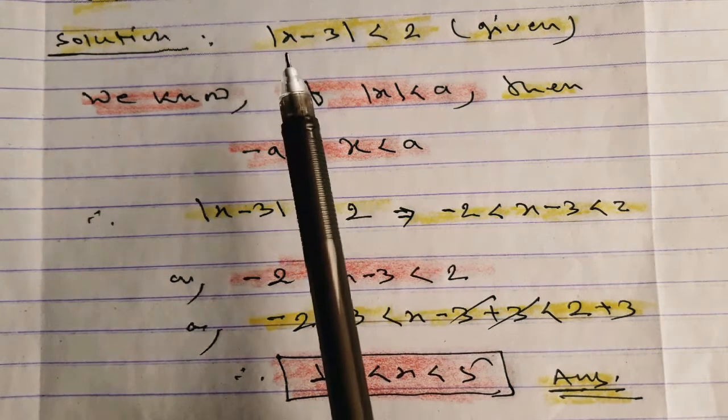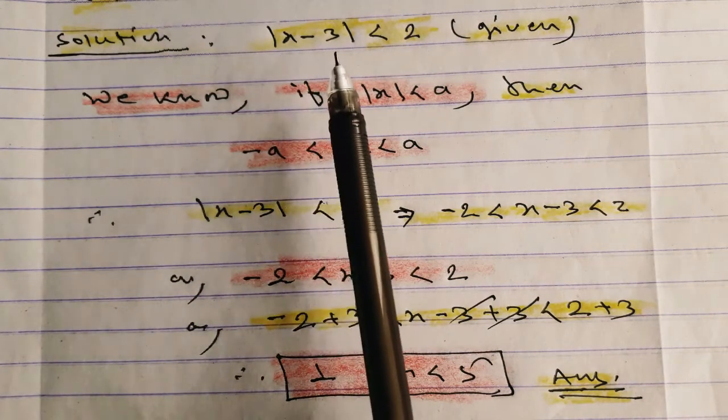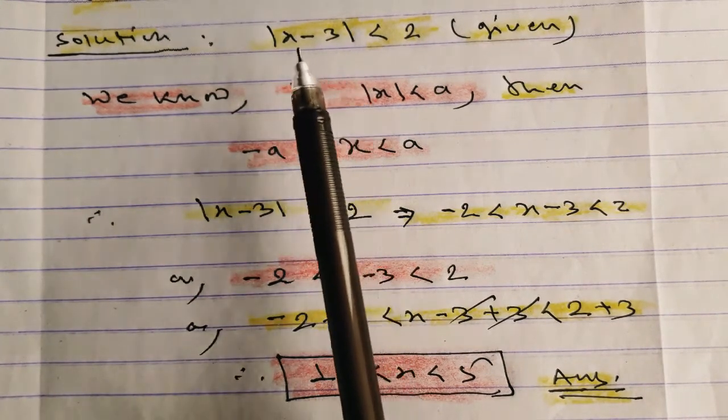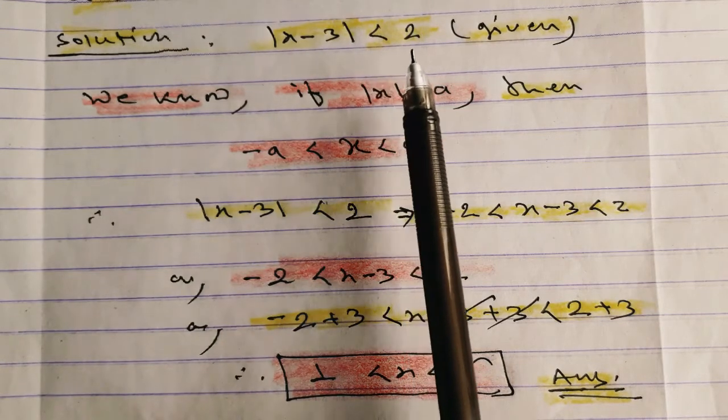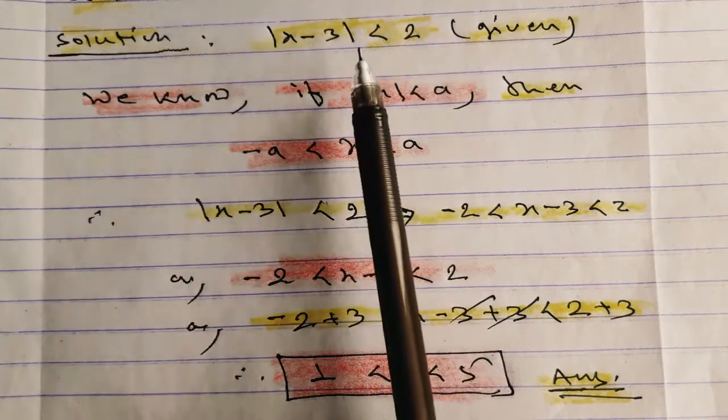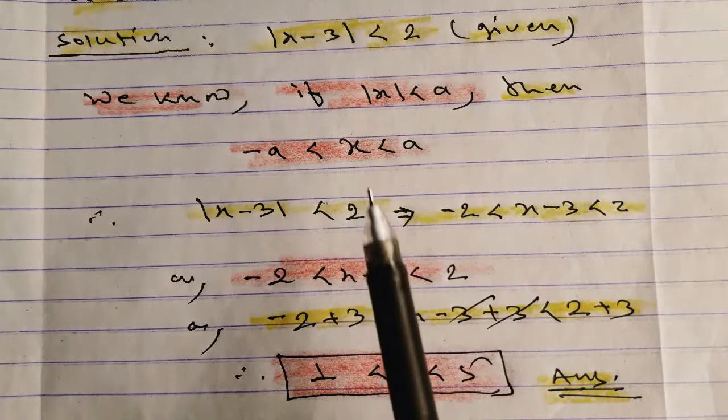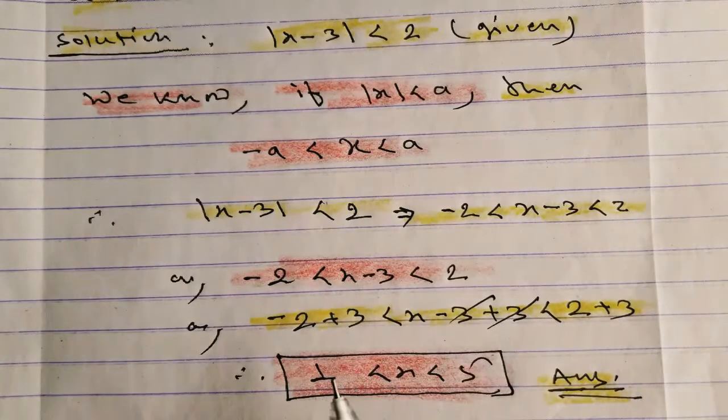That means if we rewrite the given statement modulus of x − 3 less than 2 without absolute value sign, then we get 1 < x < 5.